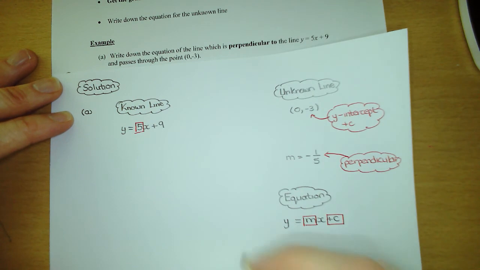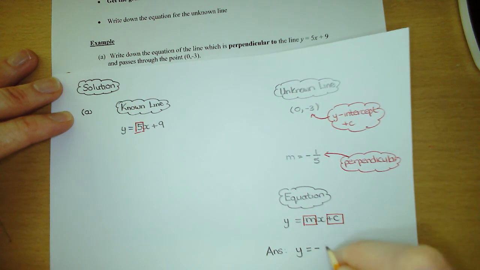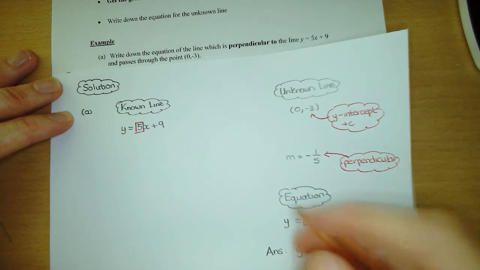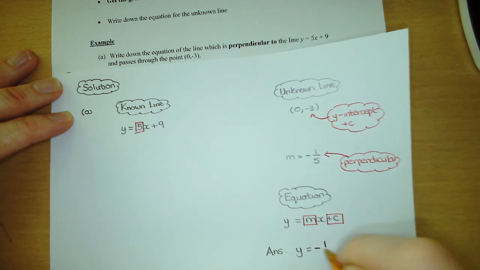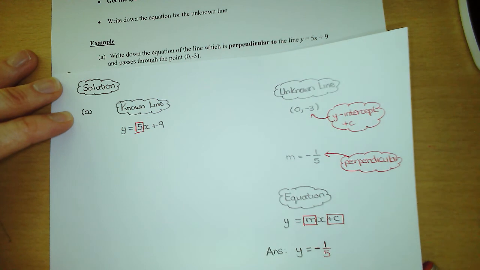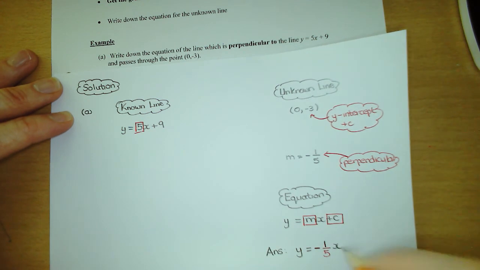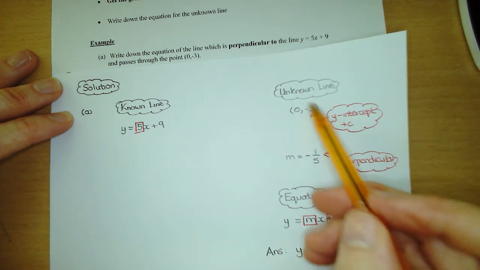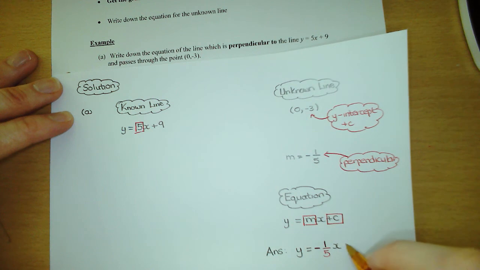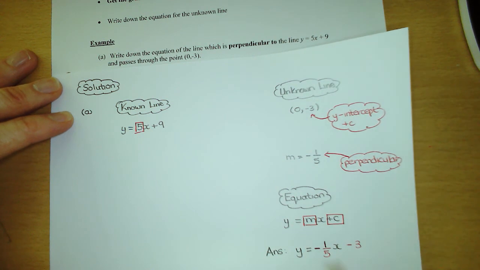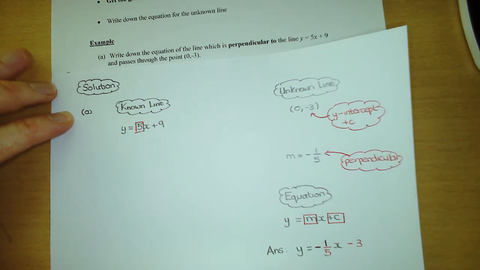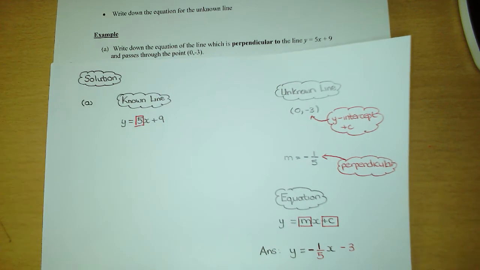So our answer, y equals -1/5 x, and then the y-intercept plus c is just -3. And that's our answer. That's the equation of the unknown line in part A.